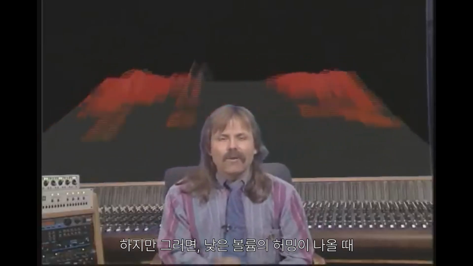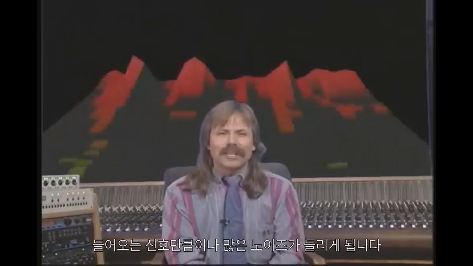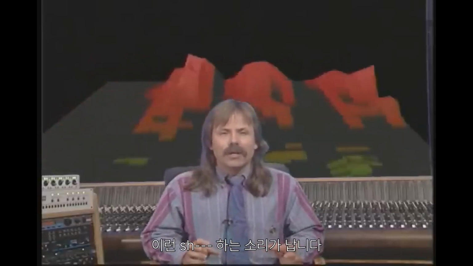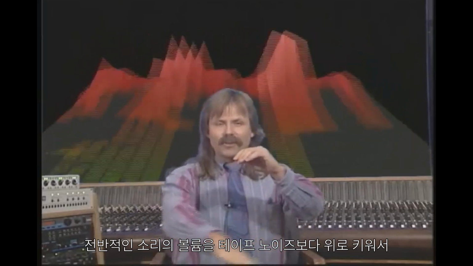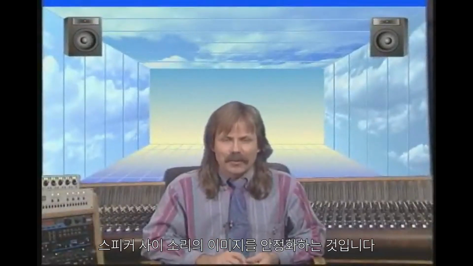But then, the low volume humming barely moves the needles on the tape player. And as you know, if the needles barely move, you hear as much tape noise as you do signal. It's called a bad signal-to-noise ratio, and it kind of sounds like shh. So, you turn down the peaks and then raise the overall volume above the noise on the tape, getting less hiss. The second function of a compressor limiter is to stabilize the image of the sound between the speakers.